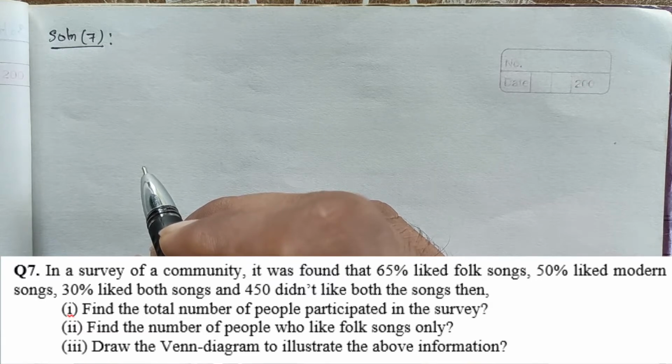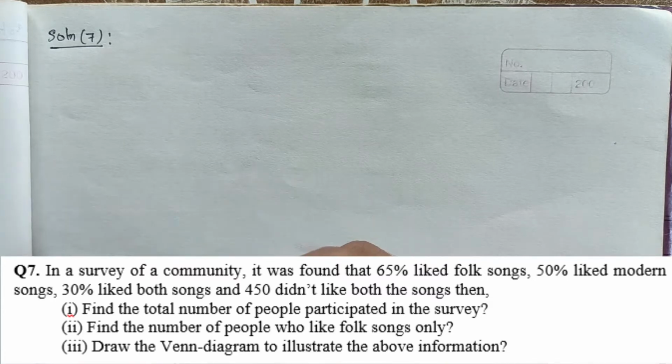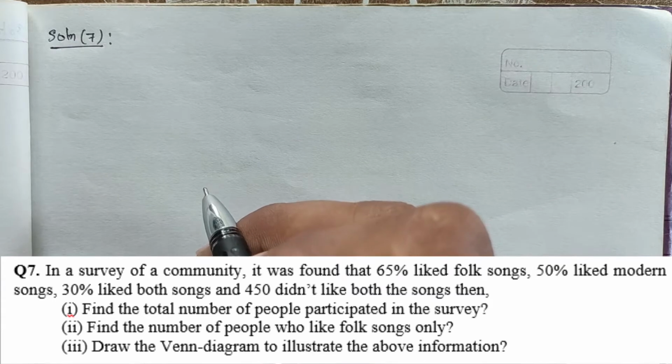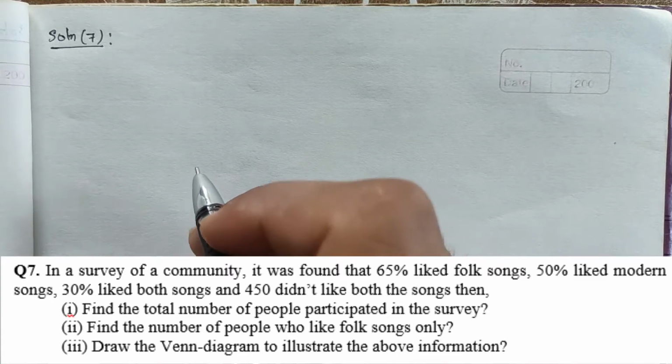So you have to change the percent into numbers, and the question says total number of people participated in the survey. You have to find the NU in number. And students who like folk songs only, N only F, you have to find N only F, and in triple I you have to draw the Venn diagram.